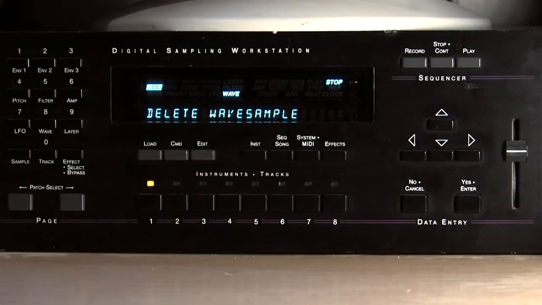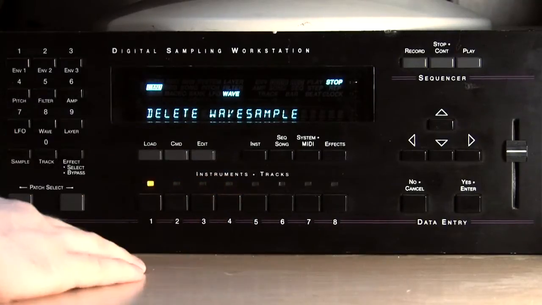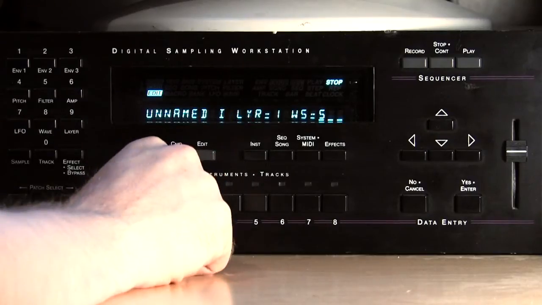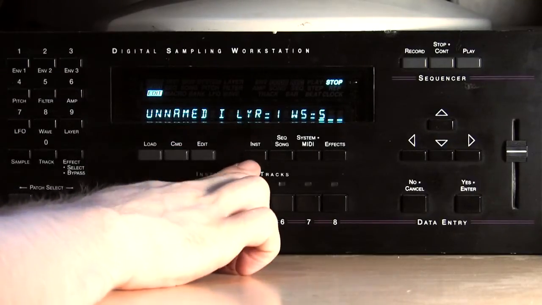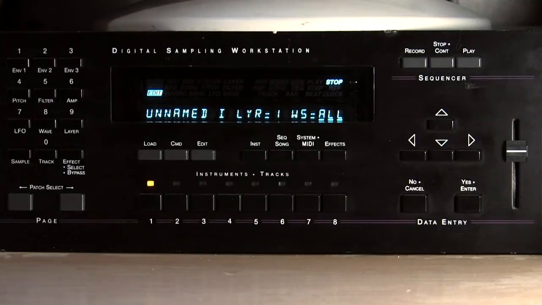Now we just copied that hi-hat to layer 2 and then deleted the old one from layer 1. If we play it back, you'll notice that that hi-hat is still there. So we didn't remove it from our instrument, we did remove it from layer 1.